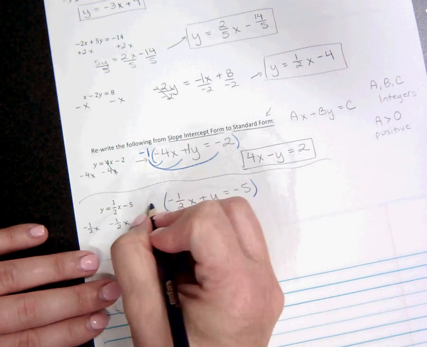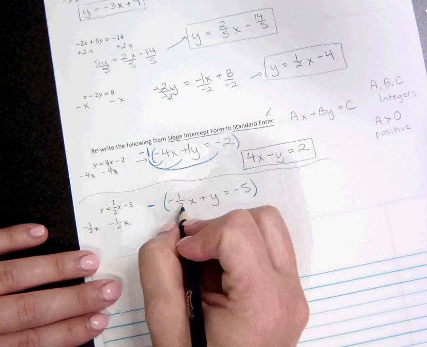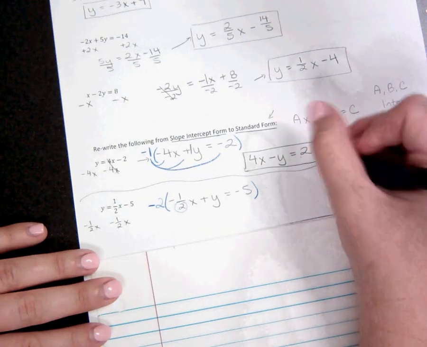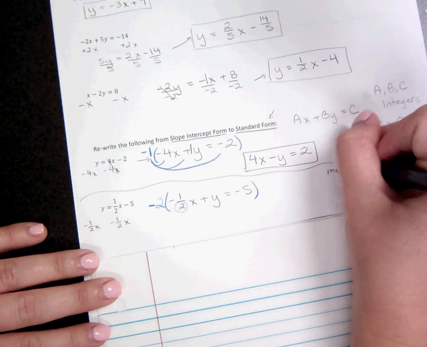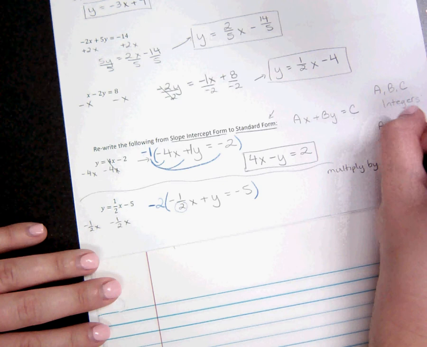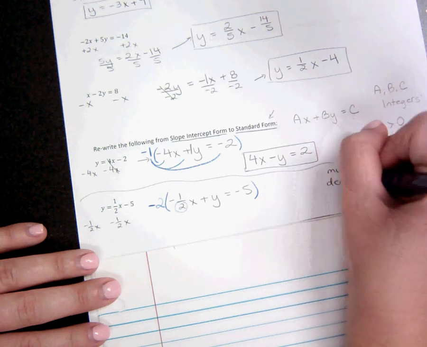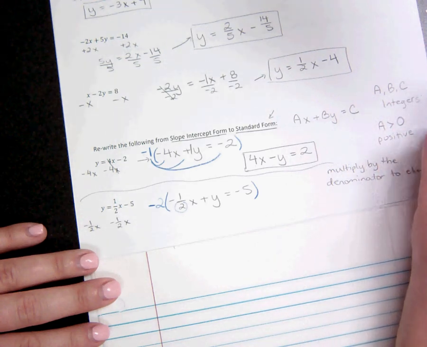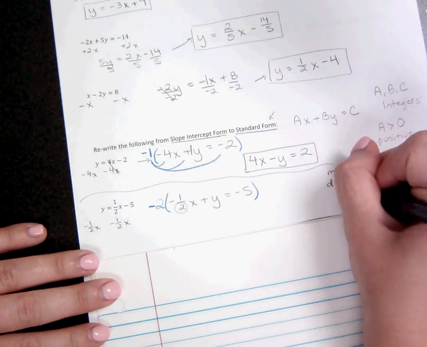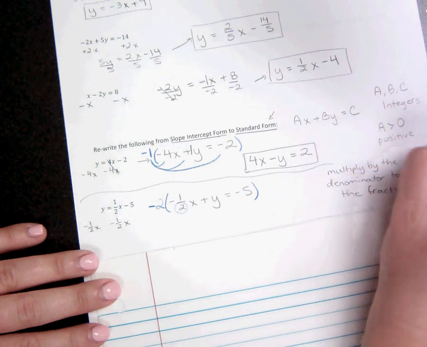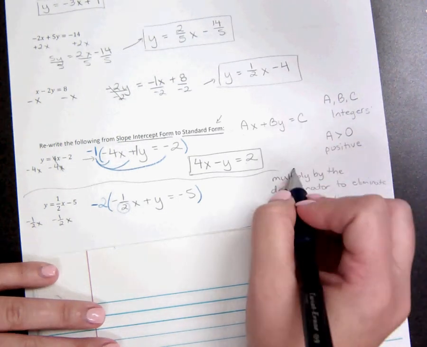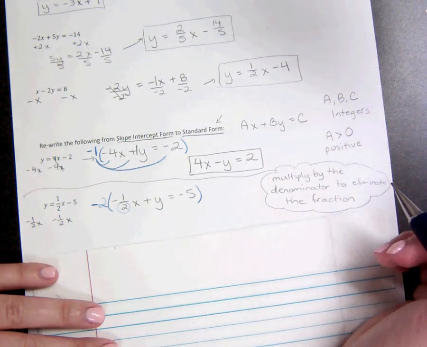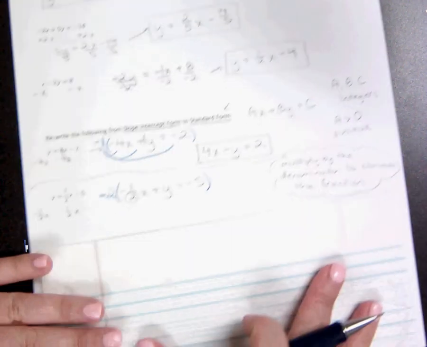So we can fix both of those problems at the same time. We know if we multiply by a negative, it will fix the negative. And then if we multiply by the denominator, it will kill the fraction. So you might want to make a note of that. Multiply by the denominator to eliminate the fraction, and you might have seen this back in chapter 2. And that works in any situation, any algebra equation that you're in. If you need to get rid of that fraction, you multiply everybody by the denominator.